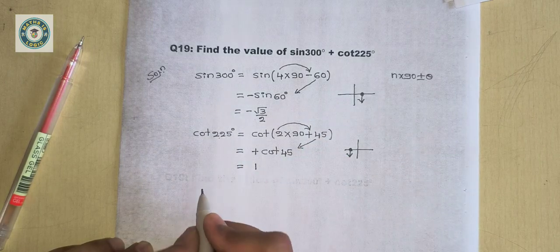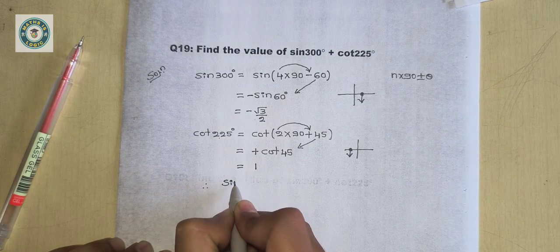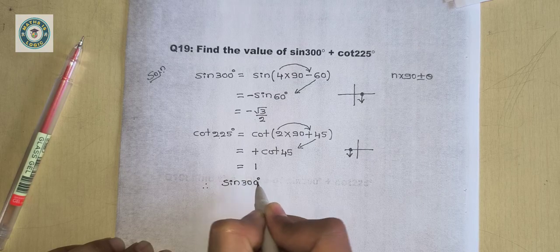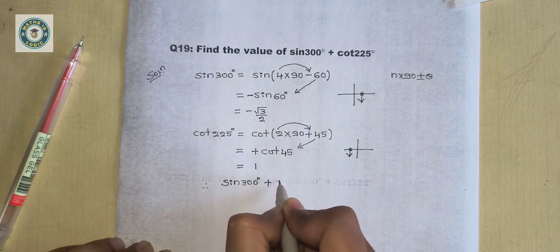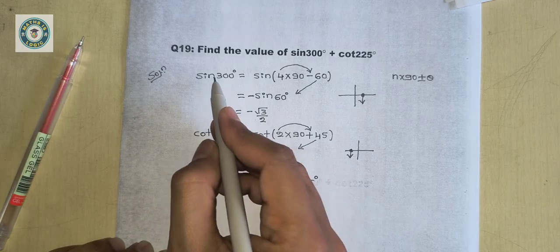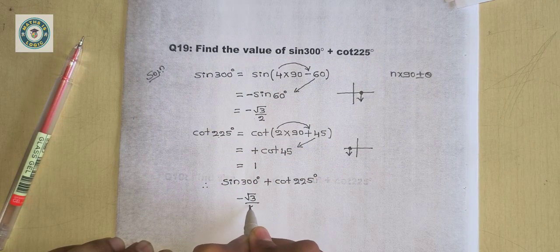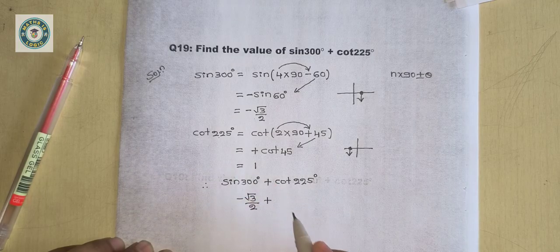Next, write the given question. Therefore sine 300 degree plus next one is what here? Cot 225 degree. Sine 300 degree how much we are getting? Minus root 3 divided by 2 plus cot 45 how much we are getting here? Plus 1.